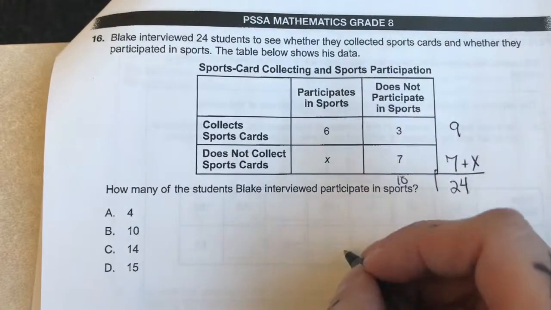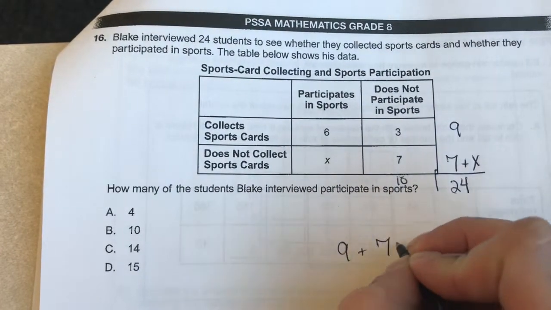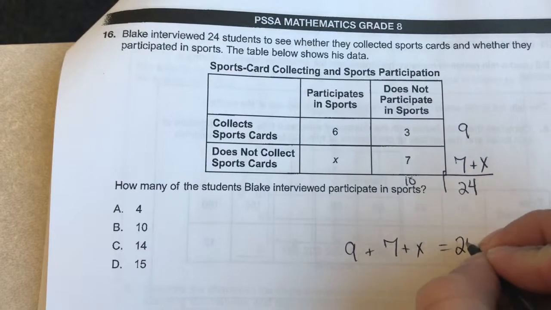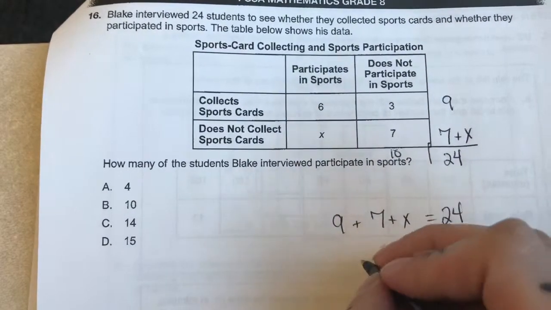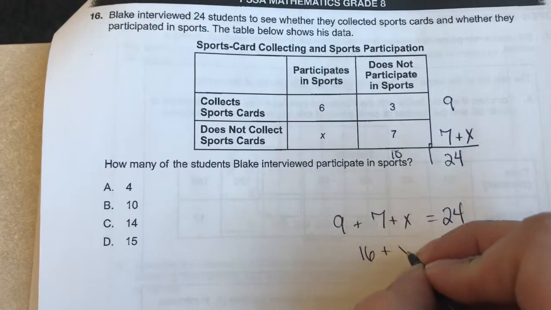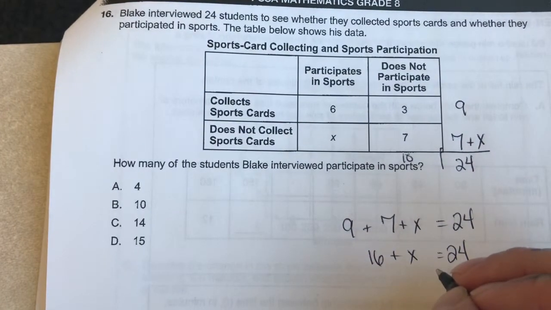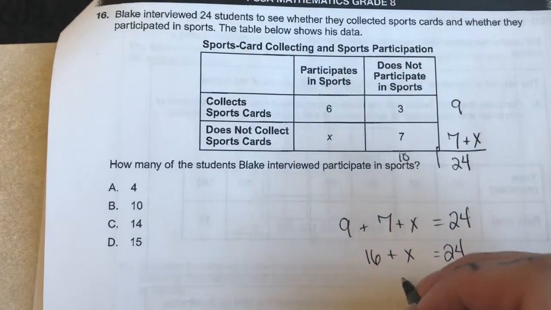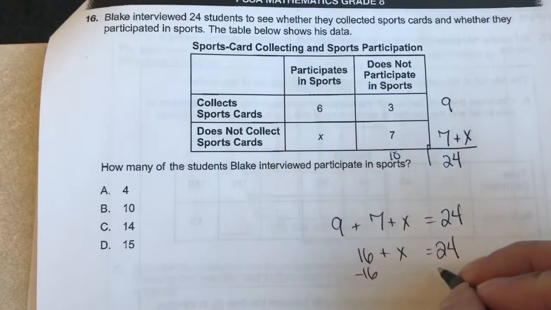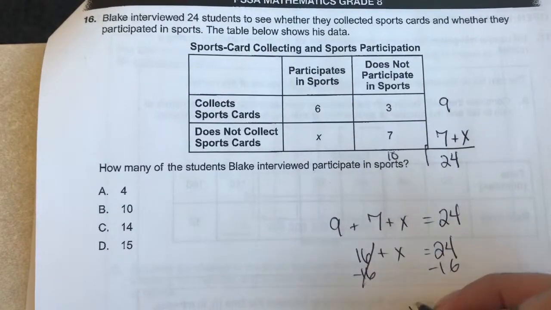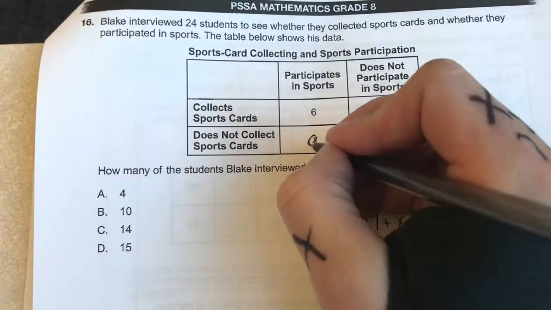I'm going to set it up like this. 9 plus 7 plus X equals 24. 9 plus 7 is 16 plus X equals 24. Wait a minute. Yeah, okay. Subtract 16, subtract 16, X equals 8, which means you're 8.